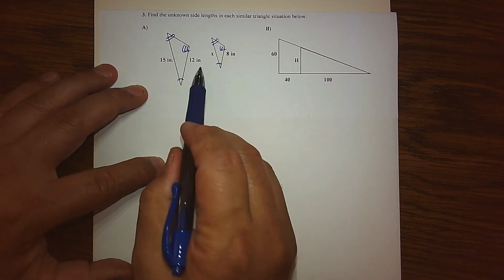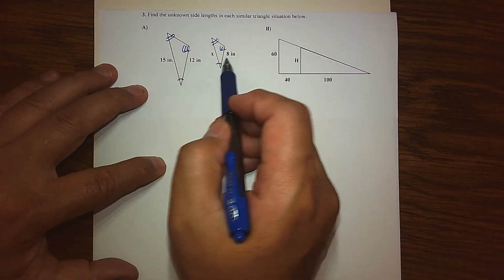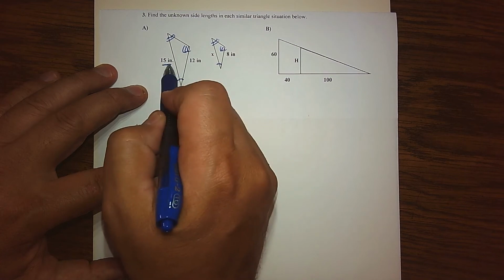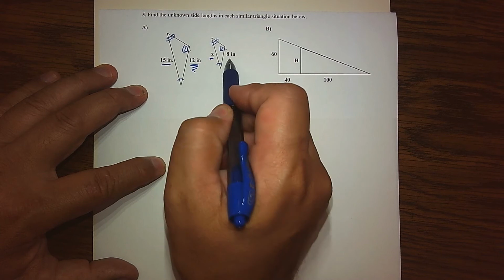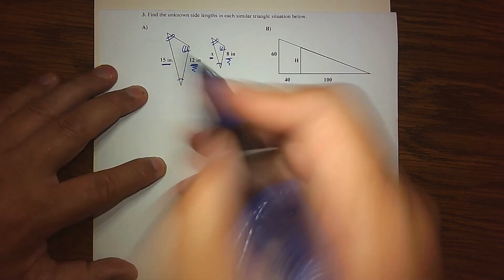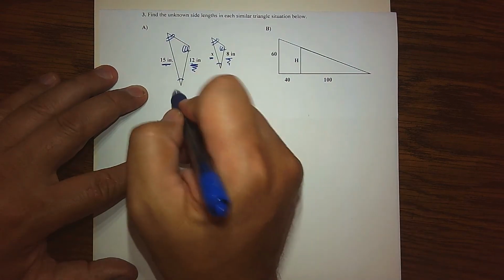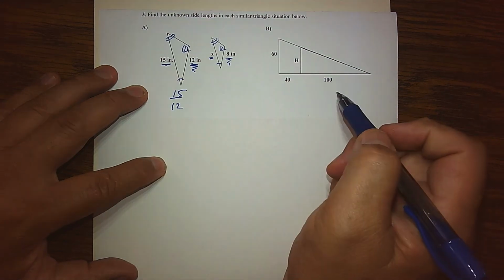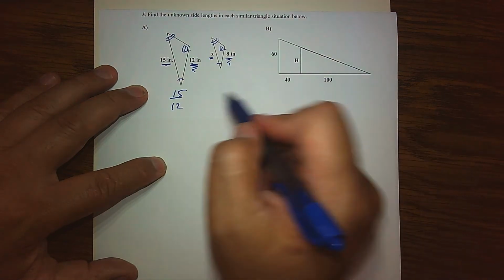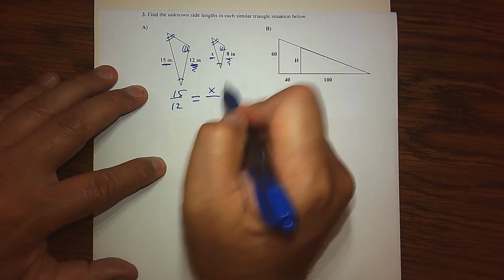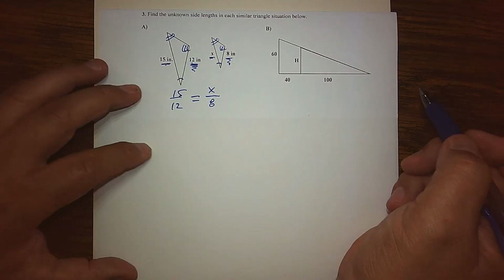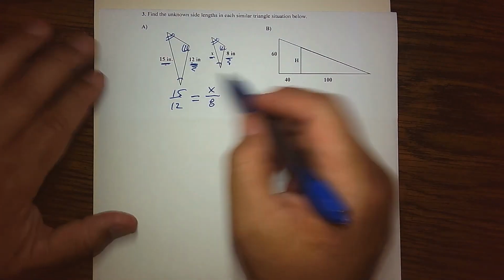That's the first set of good news. In order to be similar, though, the sides have to be proportional. So this side corresponds to that side, and this side corresponds to that side. So the ratio I can build is 15 is to 12, for this big obtuse triangle, and that would be that this corresponding x is corresponding to that 8 over there. Now, of course, we could set this up a lot of different ways.